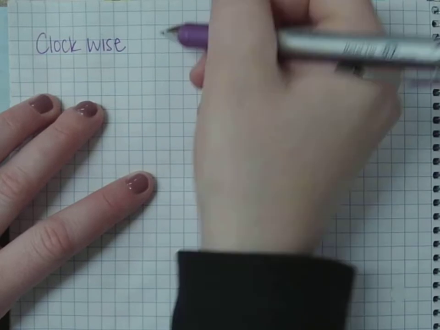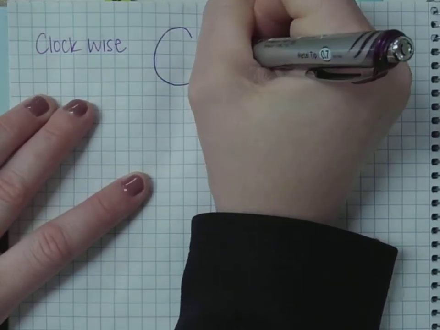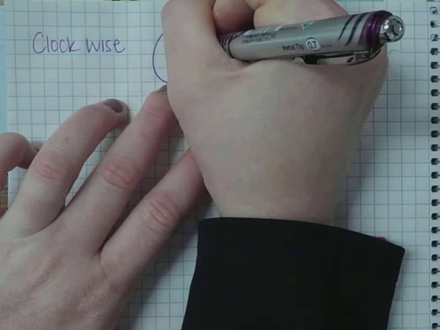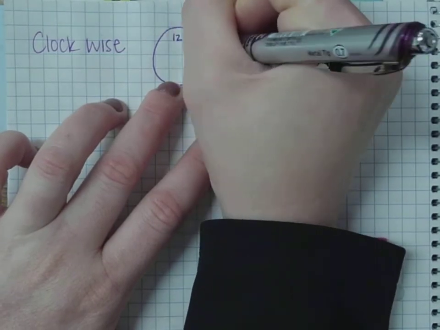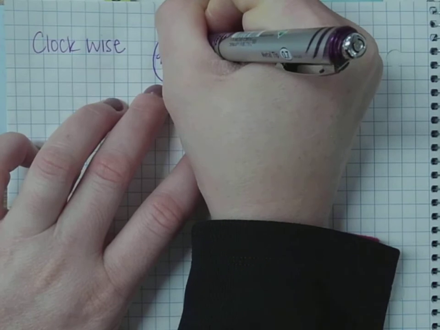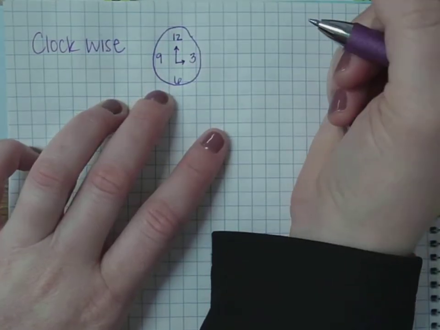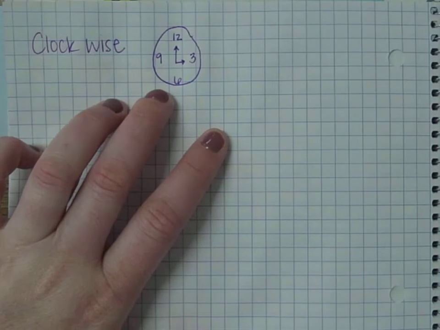So clockwise is the same way the hands on a clock move. If you think about a clock, this would be 12, 3, 6, 9, and then you have your hands on the clock. If it was 3 o'clock, that's what it would look like.